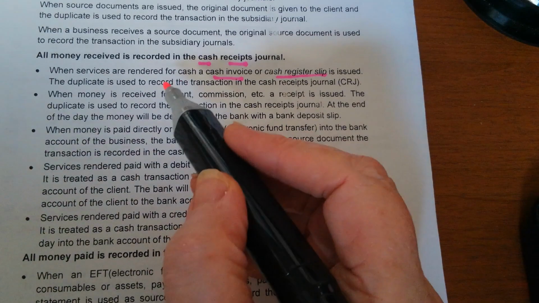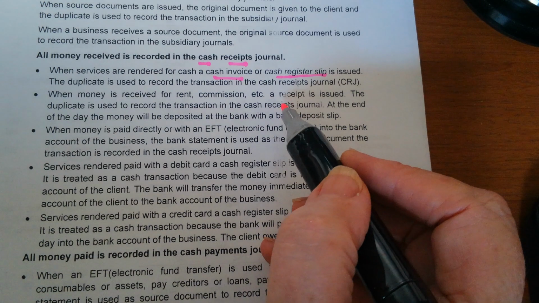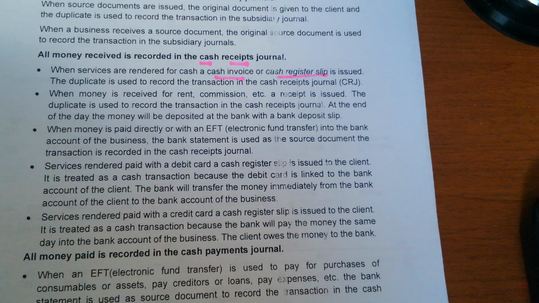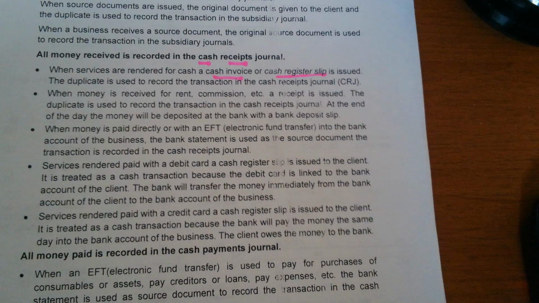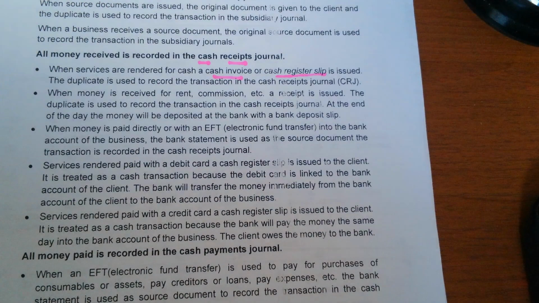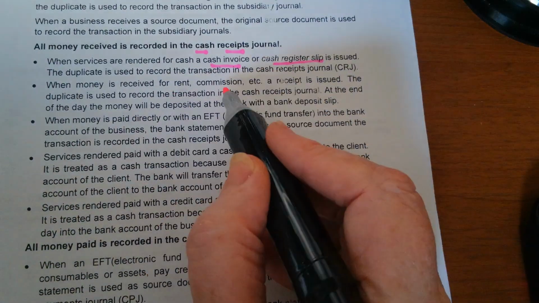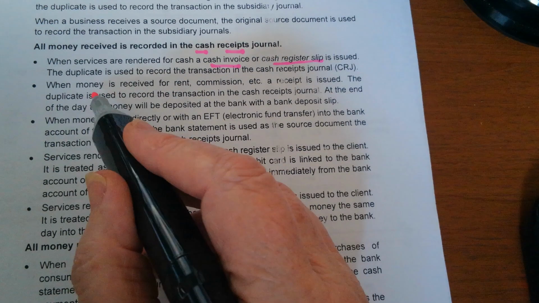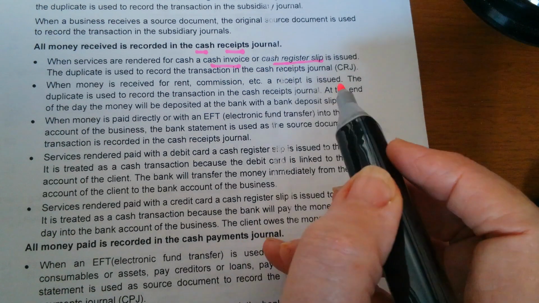When money is received for any reason, when they bring the money in cash to you, they want a receipt as proof that they paid this transaction. So that nobody's going to just give you money and you don't give them proof that they paid the money. So that will then be a receipt. When money is received, the duplicate is used to record the transactions in the cash receipts journal.